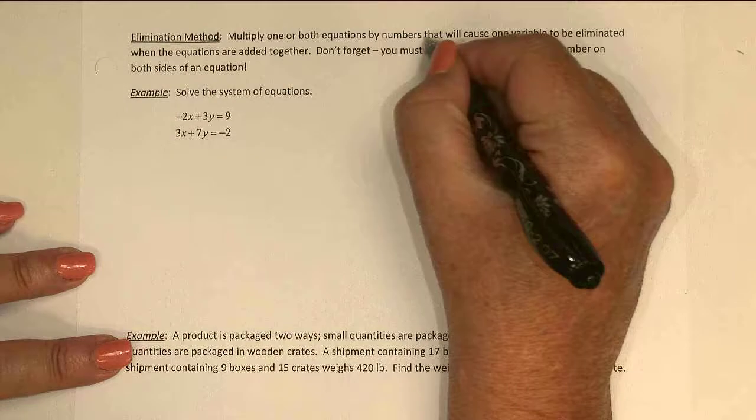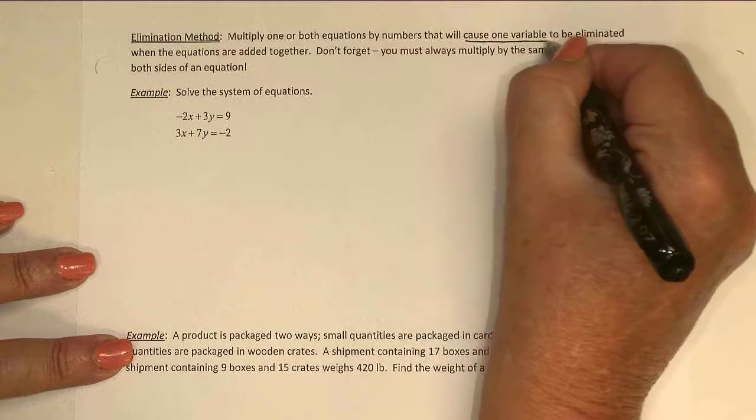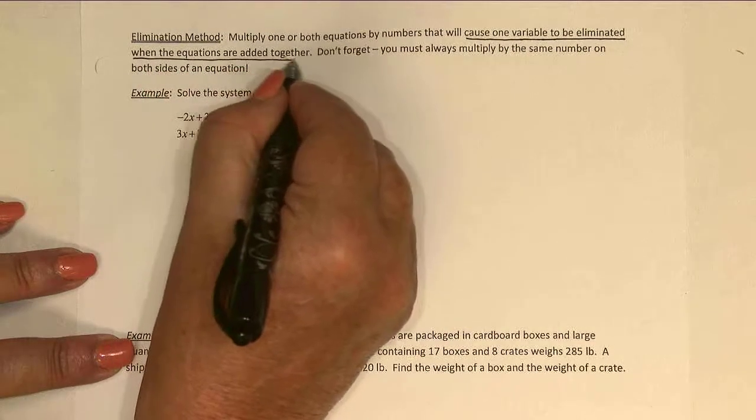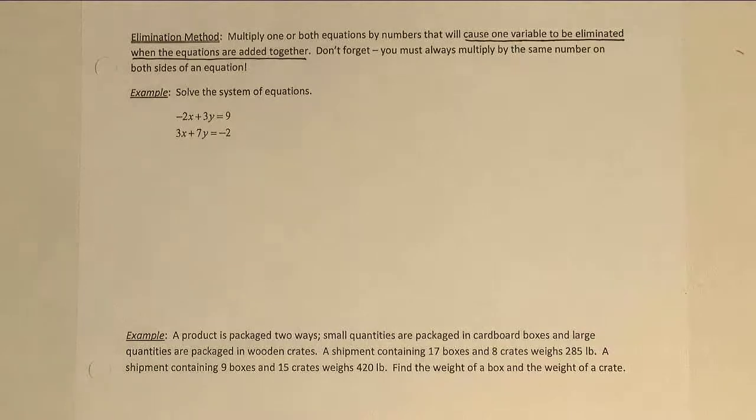So this is our goal. We want to cause one variable to be eliminated when the equations are added together. We know that we're allowed to multiply an equation by any number we want, as long as we always multiply by the same thing on both sides. So we've got to keep that in mind as we try to create this elimination process.